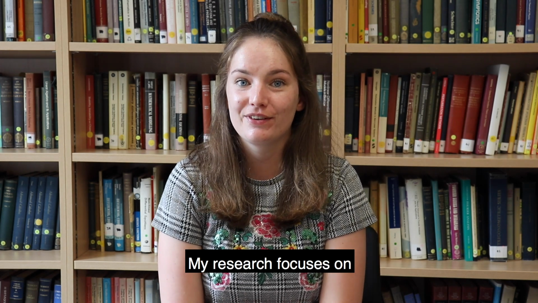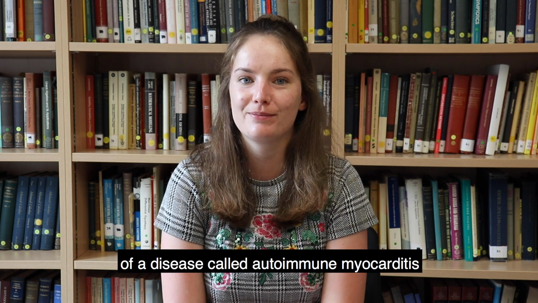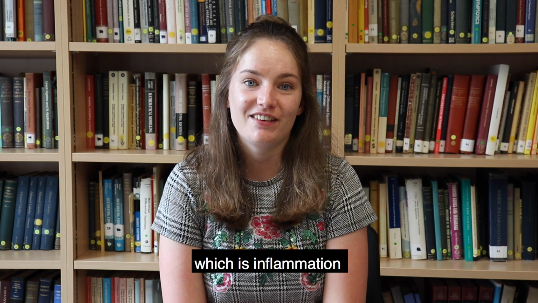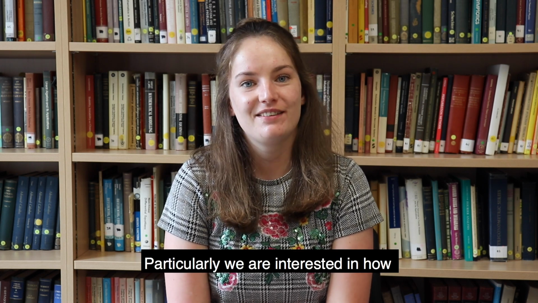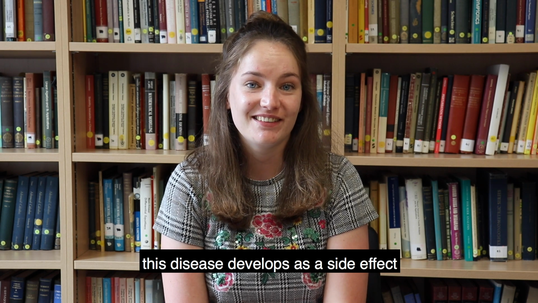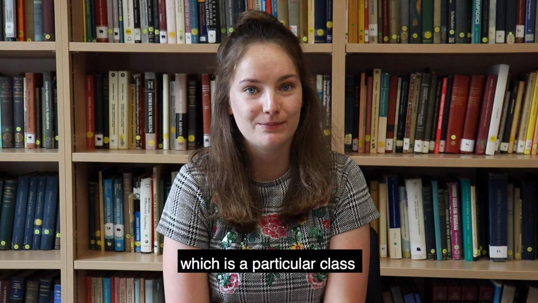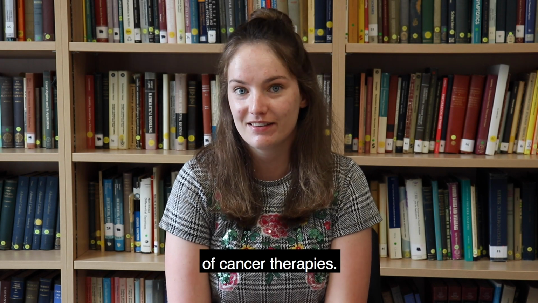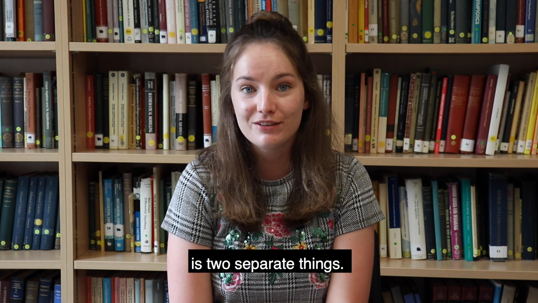My research focuses on mathematical modelling of a disease called autoimmune myocarditis, which is inflammation of cardiac muscle tissue. Particularly, we're interested in how this disease develops as a side effect of immune checkpoint inhibitors, which is a particular class of cancer therapies. What we're really trying to get out of this research is two separate things.